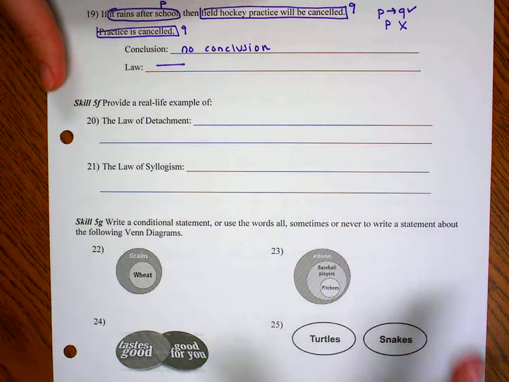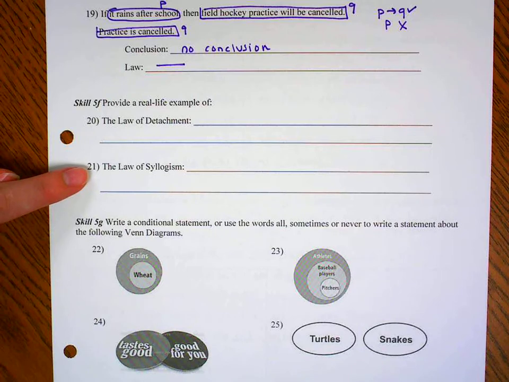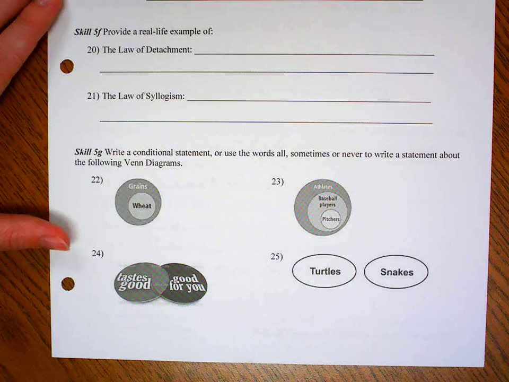Okay, provide a real-life example of these two things. We want you guys to try these on your own. Just remember, for the law of detachment, you're giving one conditional statement. The first thing happens, so your conclusion is the second part happens. For the law of syllogism, you need two different conditional statements, and then the end of one needs to match up with the beginning of the next. Your conclusion is a new conditional statement. So you guys are going to need to try those on your own.